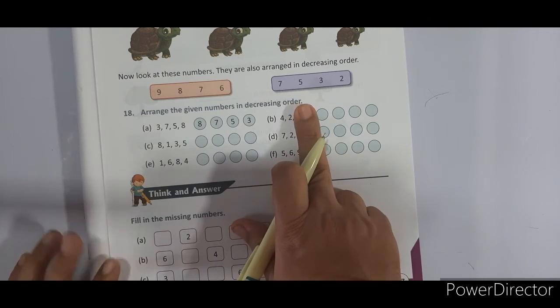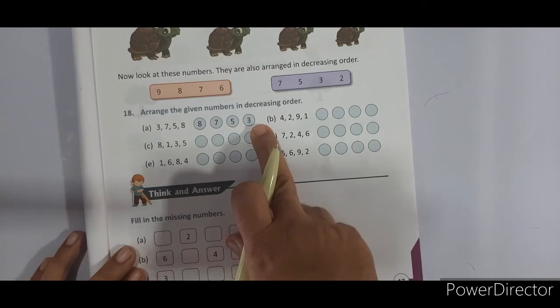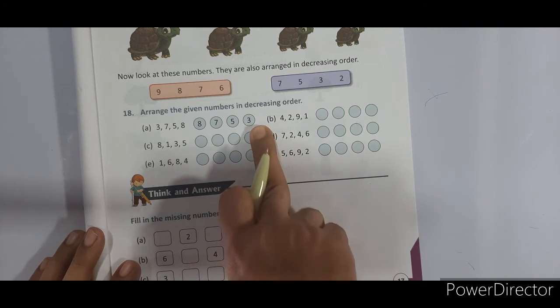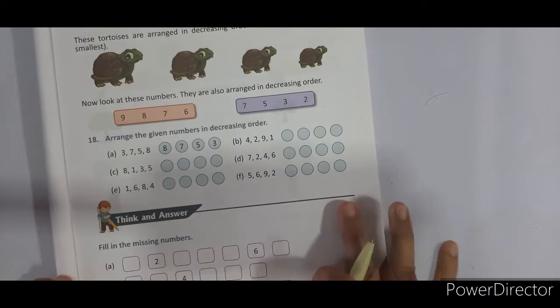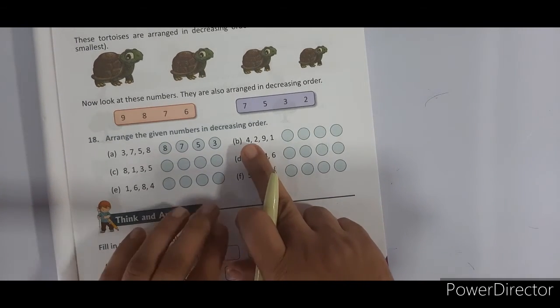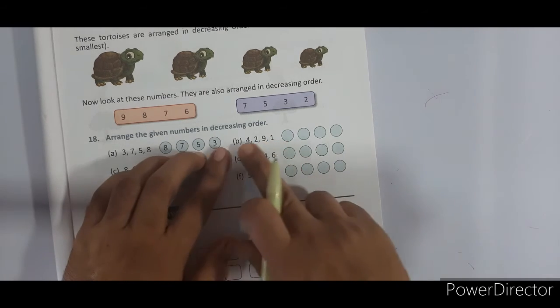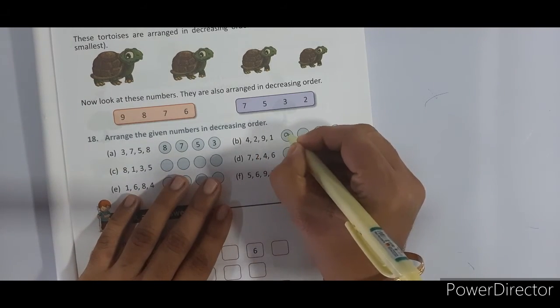Decreasing number means you are going to write the big number first, and then your small number will be in the last box. Okay, so here you have been given the numbers 4, 2, 1, 9, 1. So out of this, the biggest number is 9.